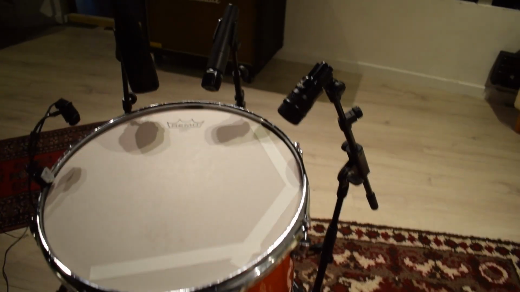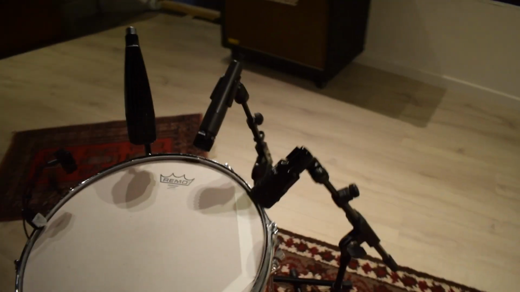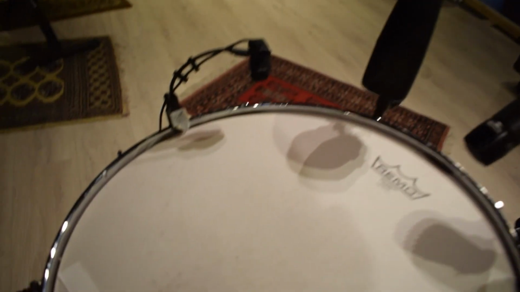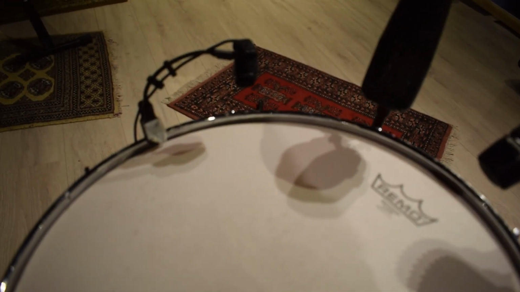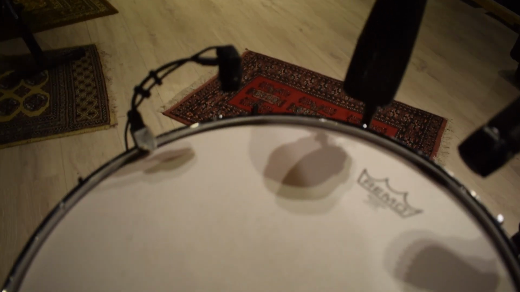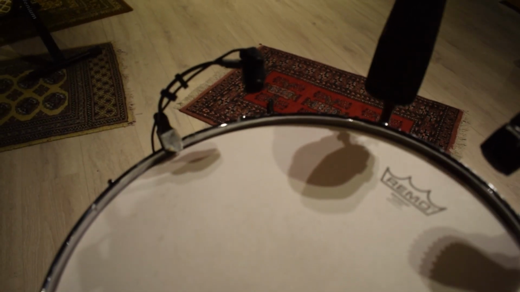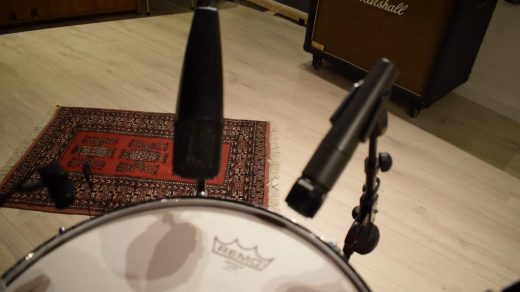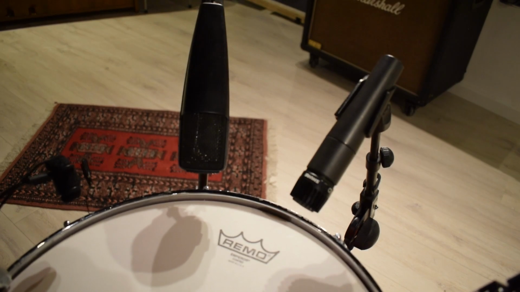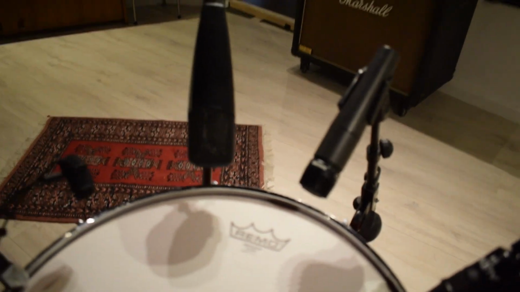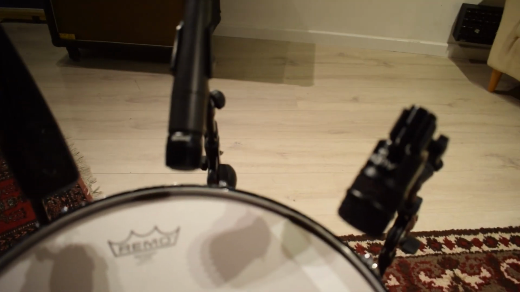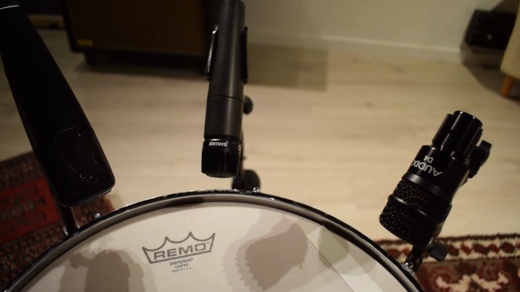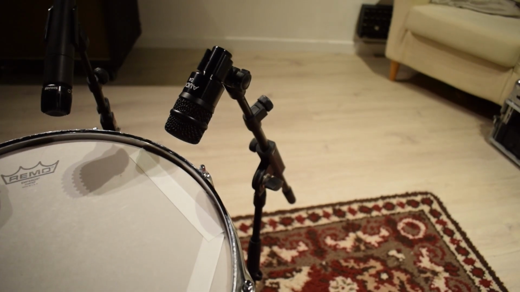Looking good. So we have an Audio-Technica Pro 35 something. We got a Sennheiser MD421, the new version, whatever the letter is, we have a 57, and we have the D4.